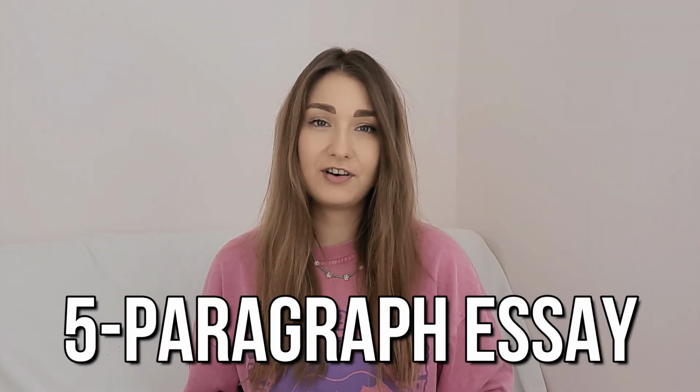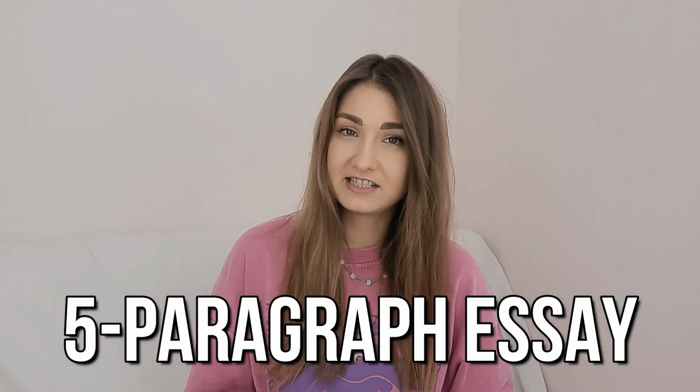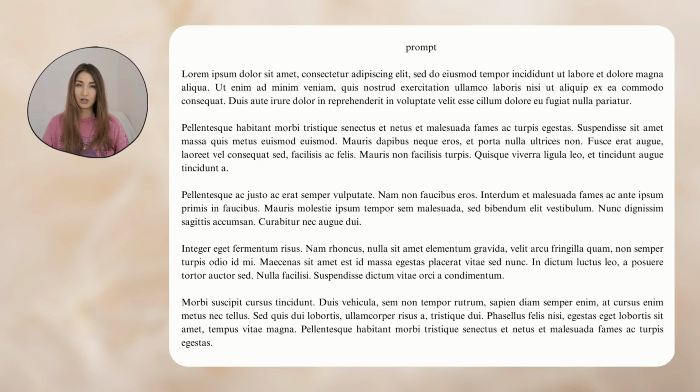The essay we're going to write today is going to be a 5-paragraph essay. This is what it's going to look like. We can clearly see 5 paragraphs. Now, this is just one example of what an essay can look like. The 5-paragraph essay is very common, but sometimes you might need just 4 paragraphs and sometimes you might need more.